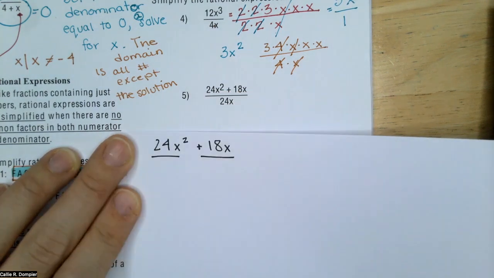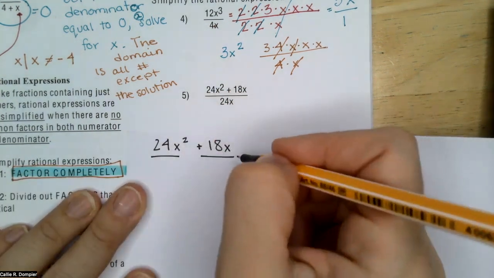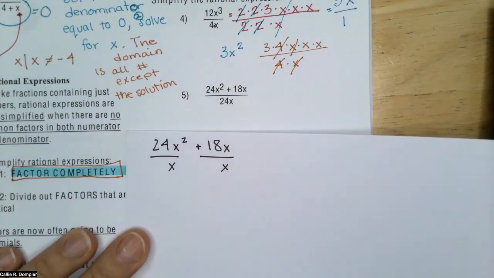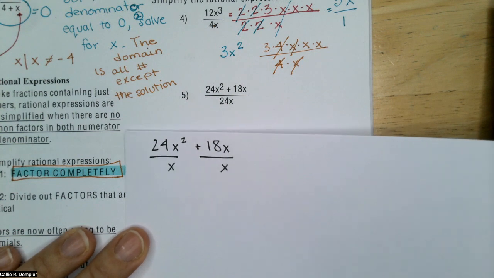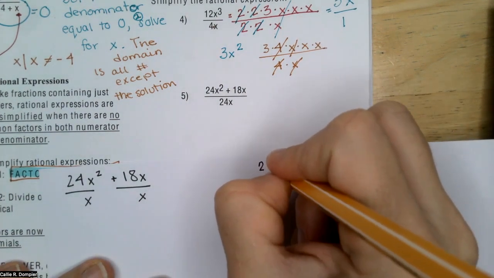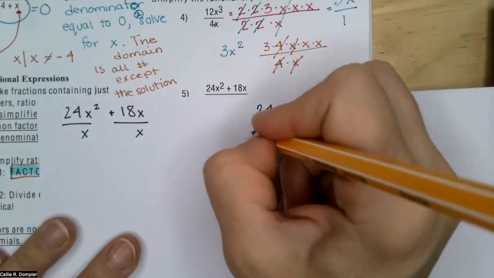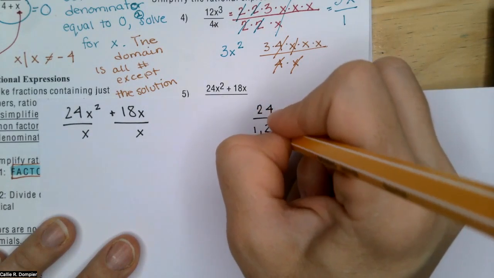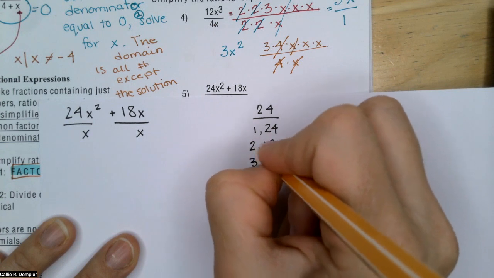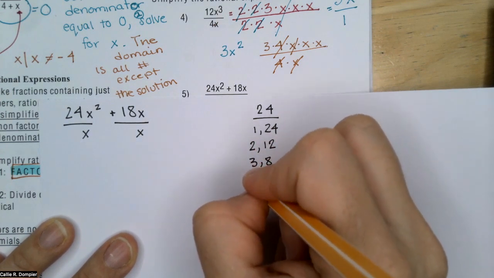Well, I know that x squared and x have an x in common. And then what's the biggest factor that is common to both 24 and 18? So the factors of 24 are 1 and 24, 2 and 12, 3 and 8, 4 and 6.